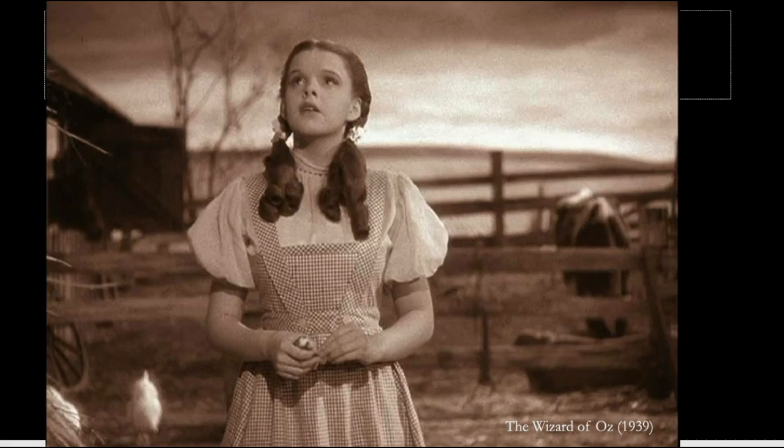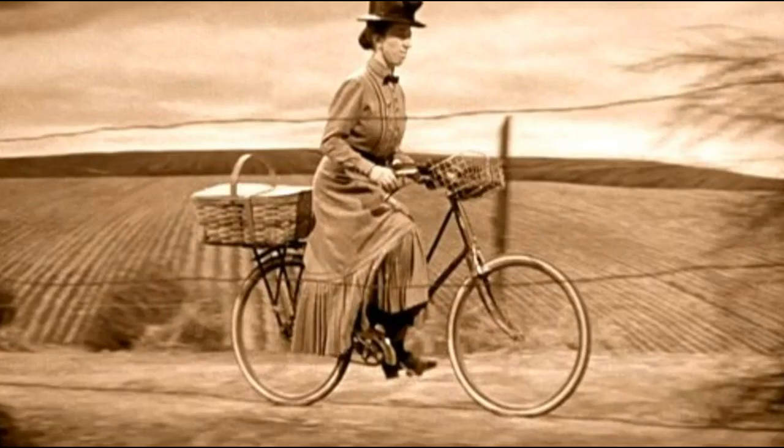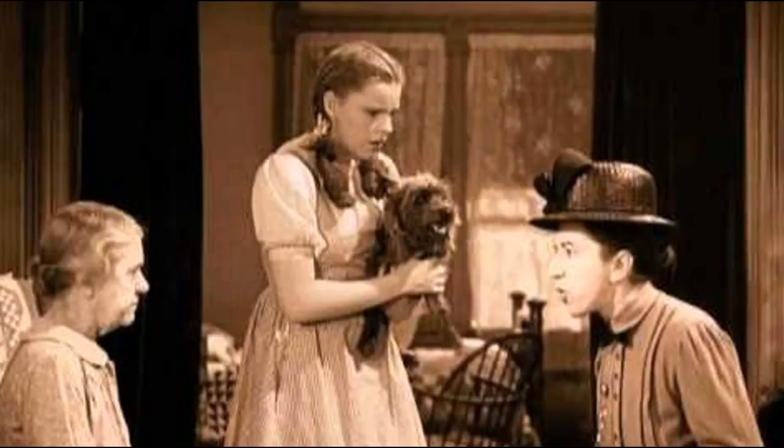She has a dog that she loves. She lives with her aunt and uncle, and there's clearly a loving relationship, although that's about to be shattered by this person, Mrs. Gulch, who is going to ride her bicycle to the Gale farm and talk with the parents of Dorothy, accusing Toto the dog of having bitten her cat and therefore worthy of being taken away to be euthanized. That's pretty heavy. So the parents, or the aunt and uncle, agree.